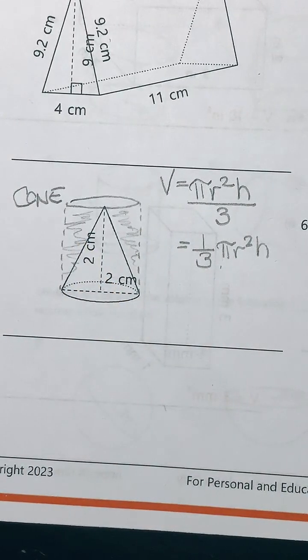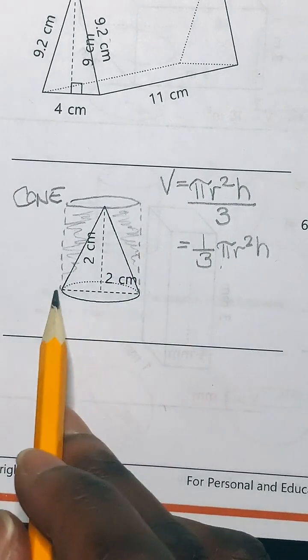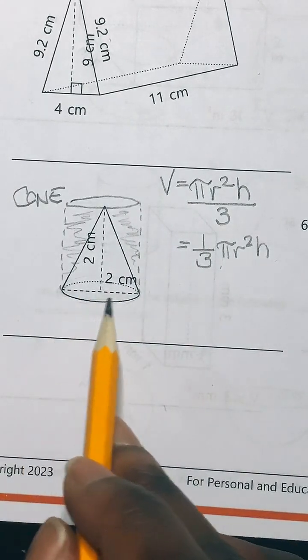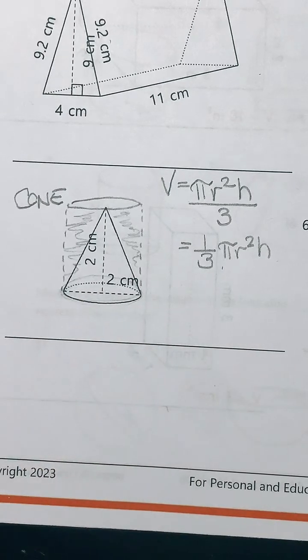It does have a base. It's the circle down here. Yep, it does have a base.